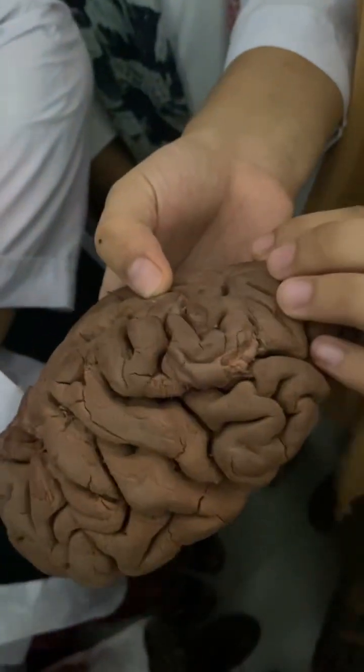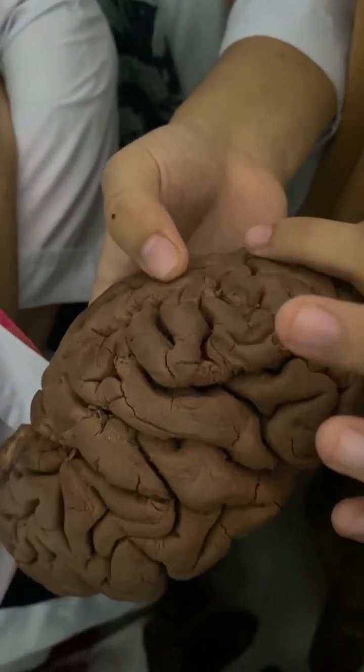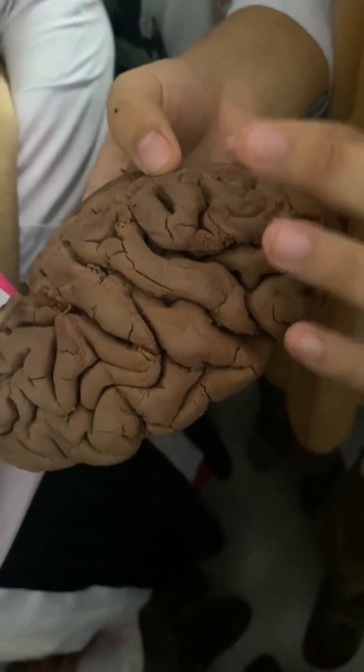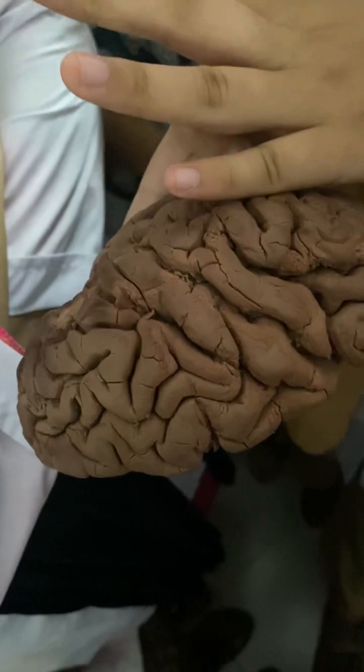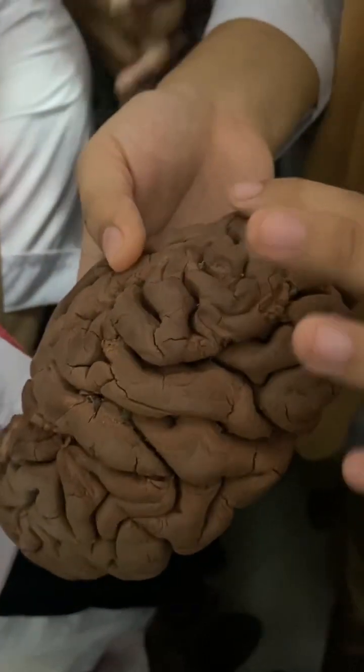So then we have the occipital. 39, 40. I think it's written just 40 in BD, but otherwise it is 39 and 40.